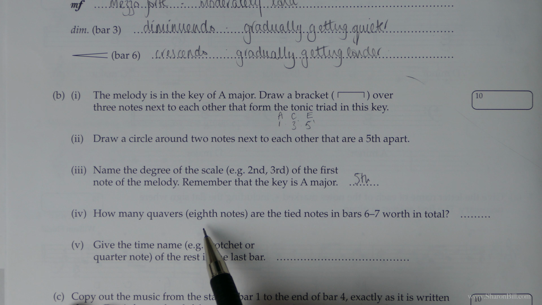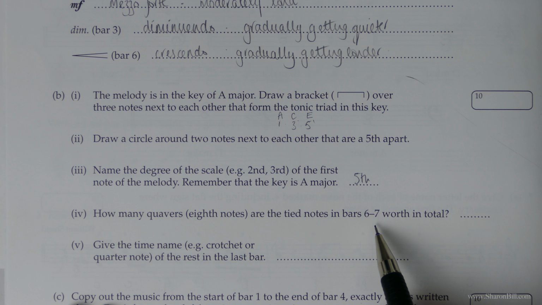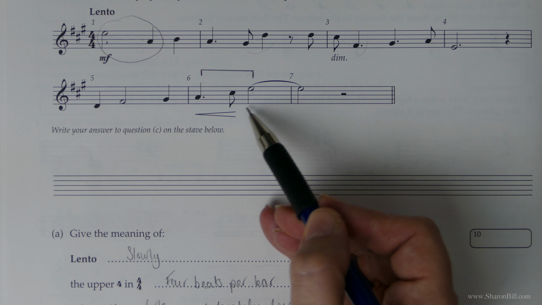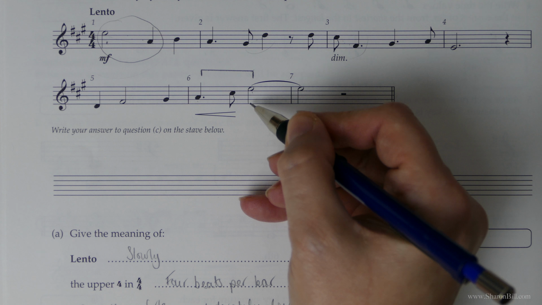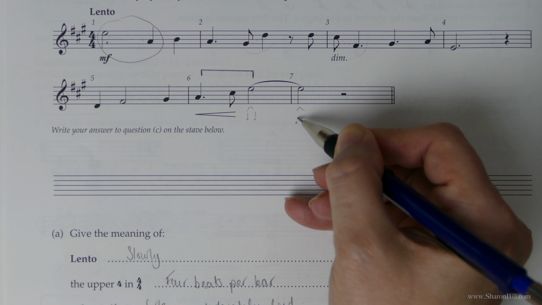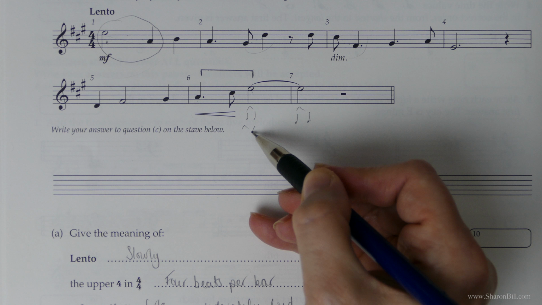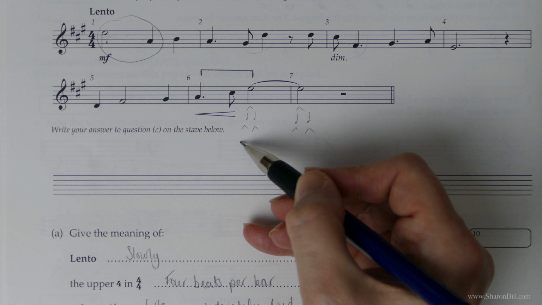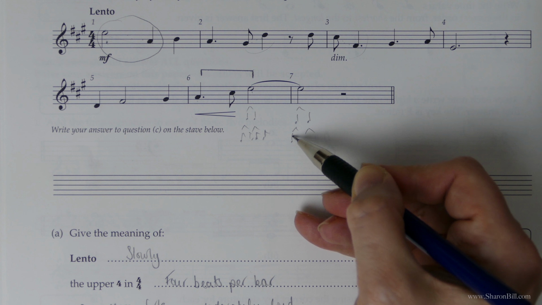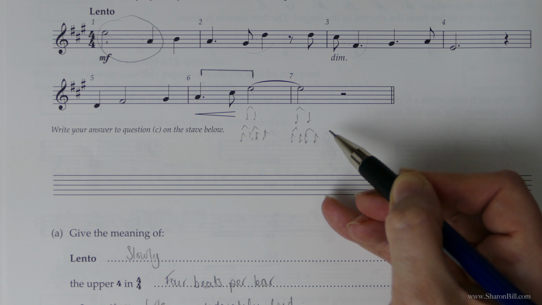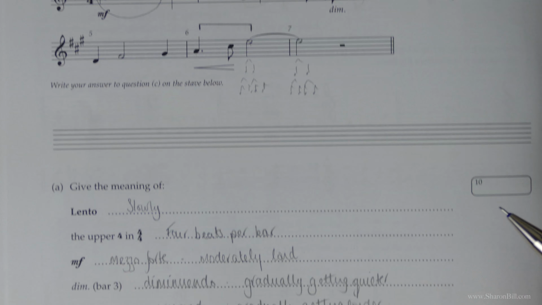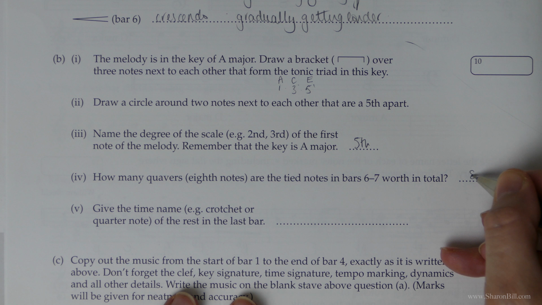How many quavers or eighth notes are the tied notes in bars 6 to 7 worth in total? So let's have a look at bars 6 to 7. Here's the tied notes. So we know that a minim or a half note divides into 2 crotchets, which divides again into 4 quavers or 4 eighth notes. And so we can see all together that's worth 8 quavers or eighth notes. So there we go, that's that one.